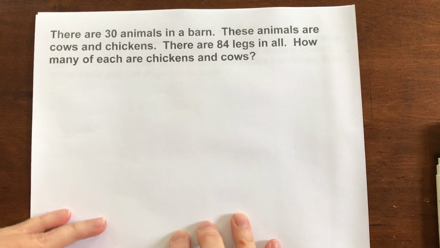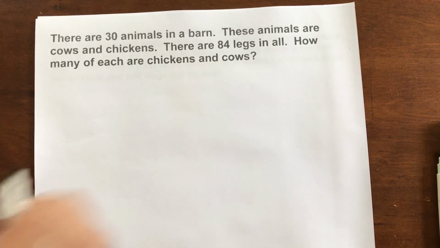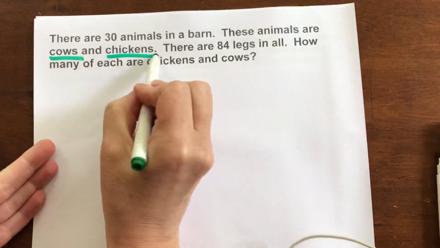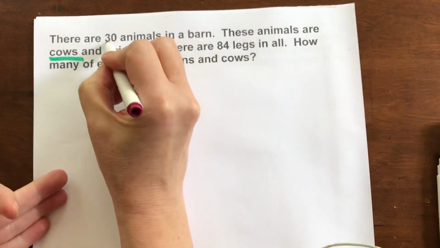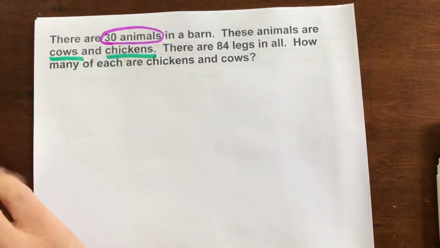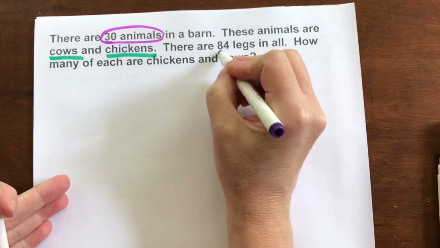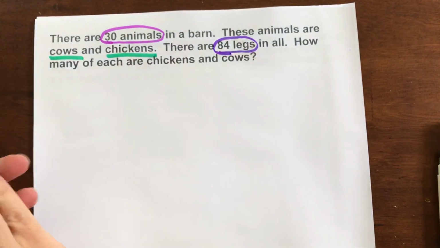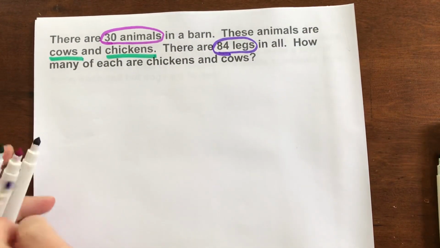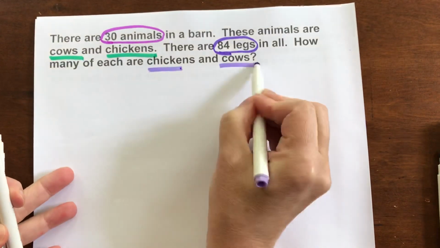Let's look at this one. There are 30 animals in a barn. These animals are cows and chickens. All right, important. 30 animals. There are 84 legs in all. Okay? How many of each are chickens and how many are cows?